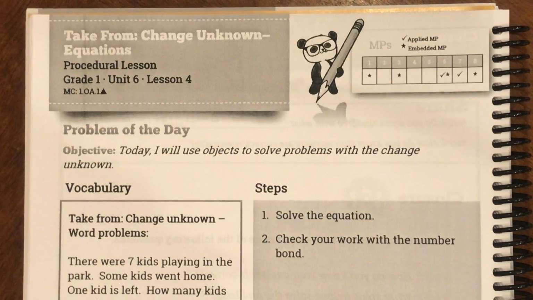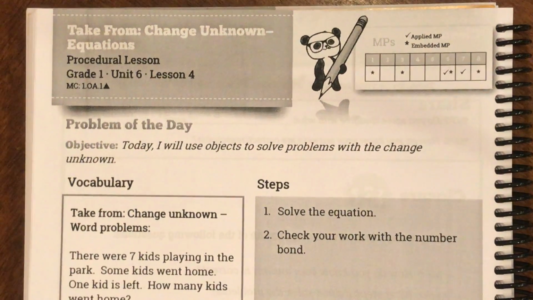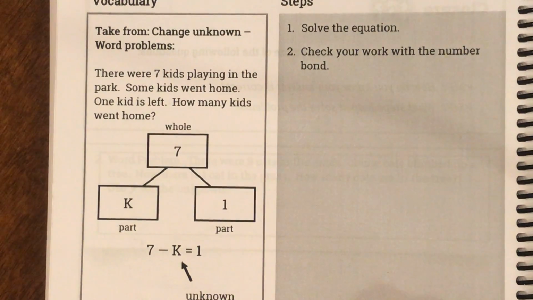Today we're on page 105 of your student journal, page 105. And our objective today: I will use objects to solve problems with the change unknown. Okay, so let's look at our vocabulary. And we have an example of a word problem.